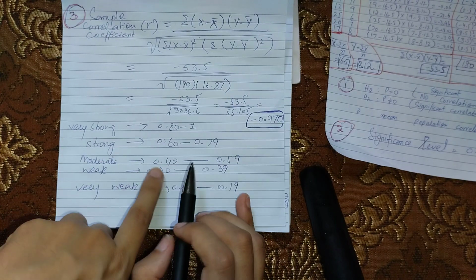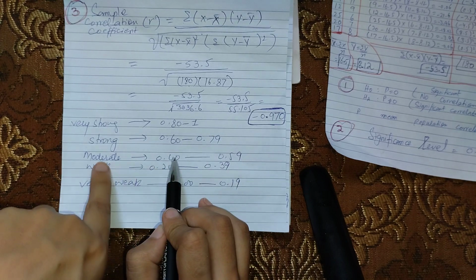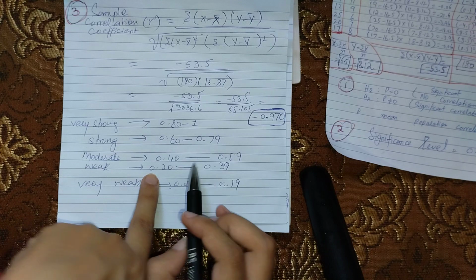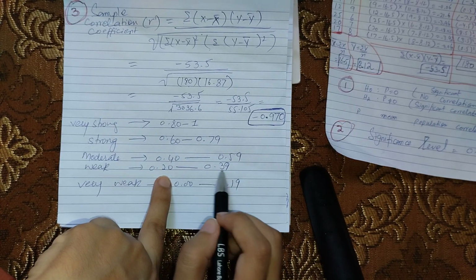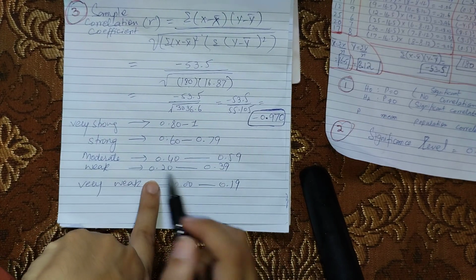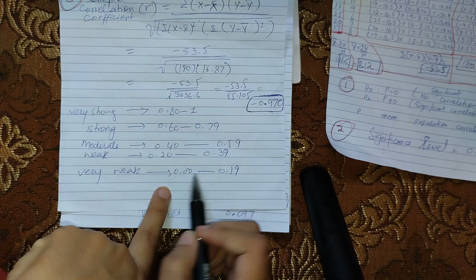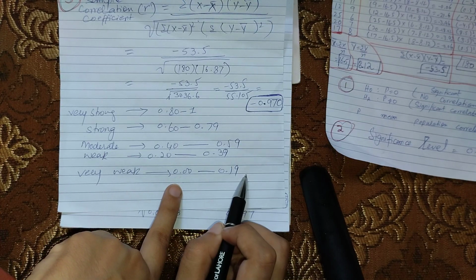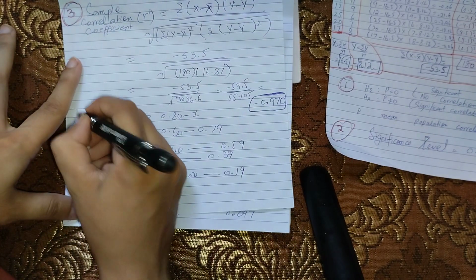If your R value comes between 0.40 to 0.59, then the correlation is called moderate. If your R value lies between 0.20 to 0.39, then the correlation is weak. If R value comes between 0.00 to 0.19, then the correlation is very weak. So this is the rule of thumb.